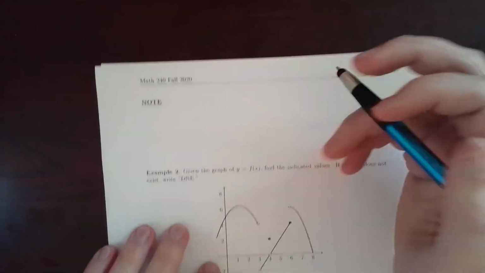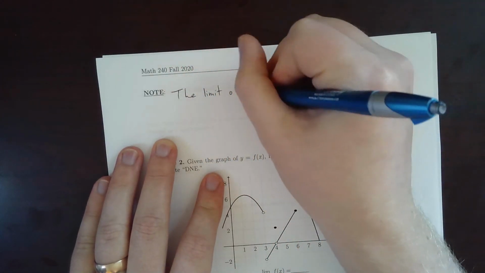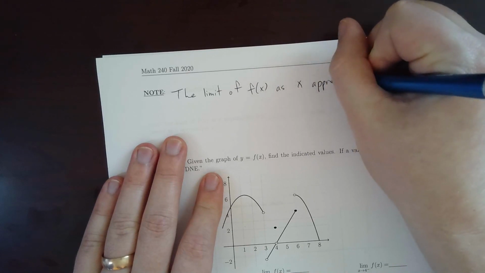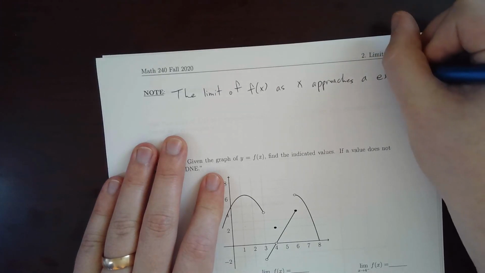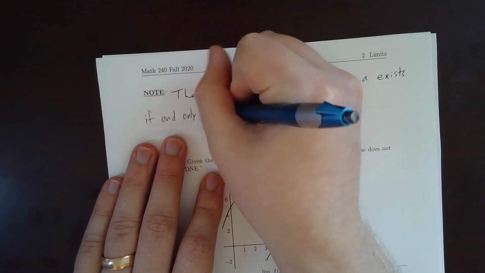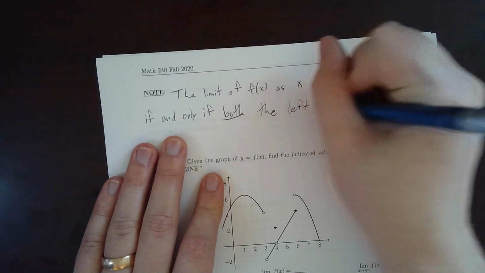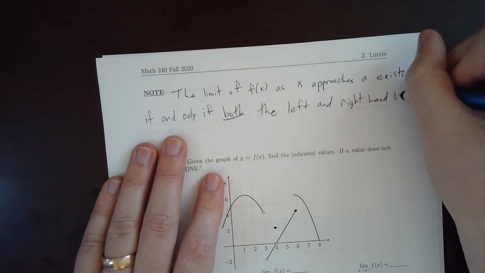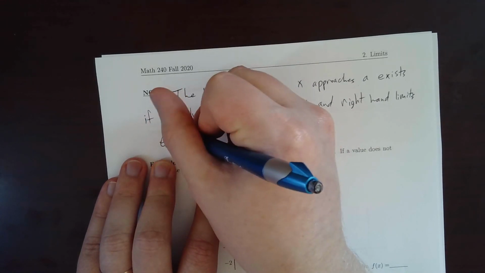So just as a little bit of a side note, the limit of f of x as x approaches a exists if and only if both the left and right hand limits exist and are equal.